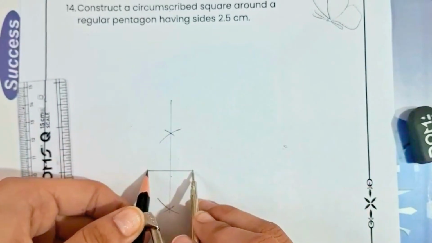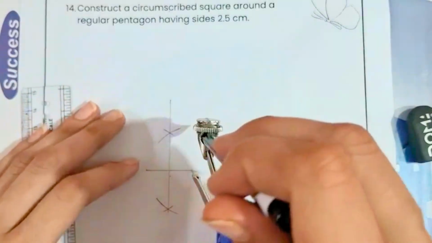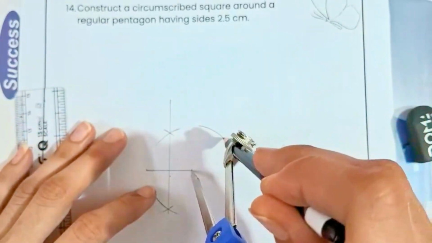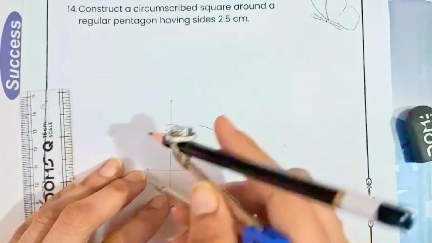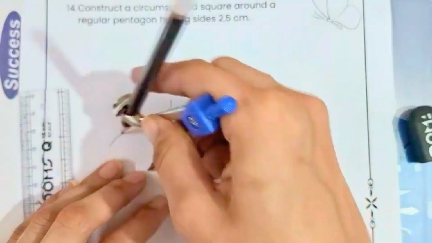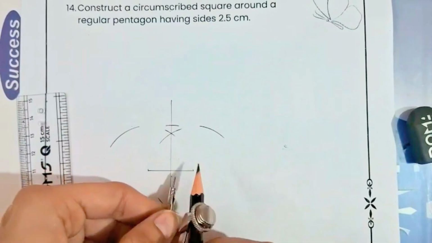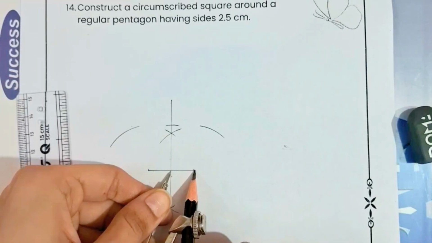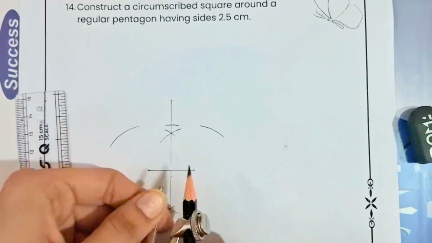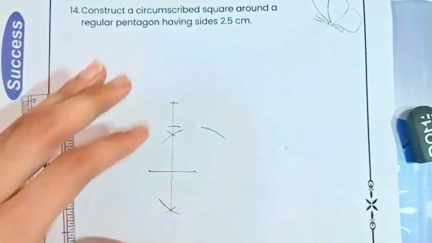Now check this distance, 2.5 centimeters, and draw an arc on this side from center like this, and from this point to the side. Now cover half this distance and draw one more arc like this.